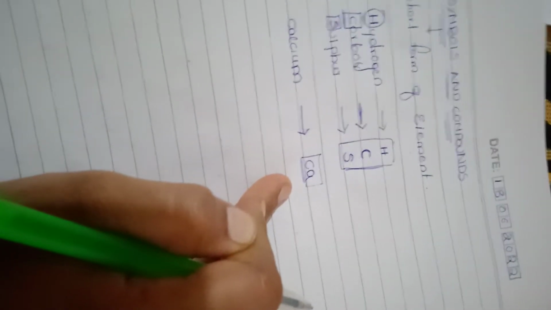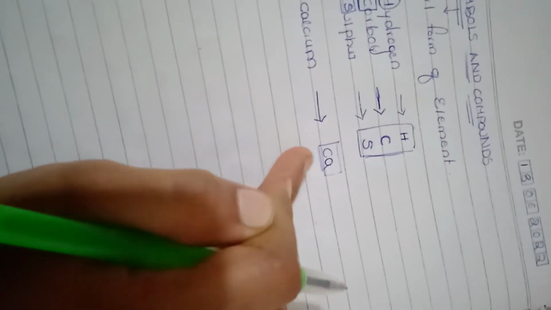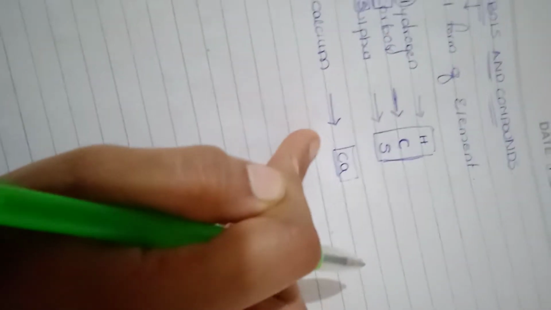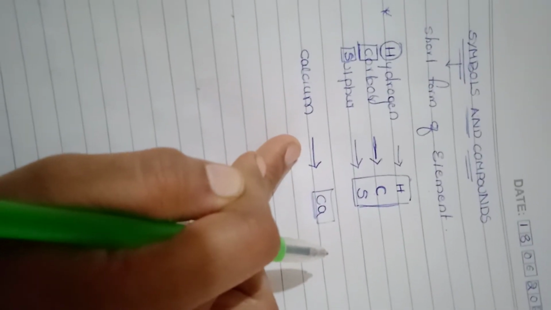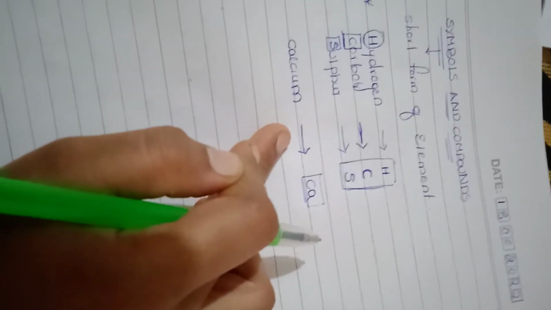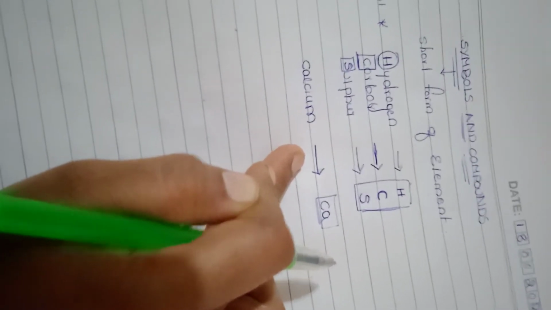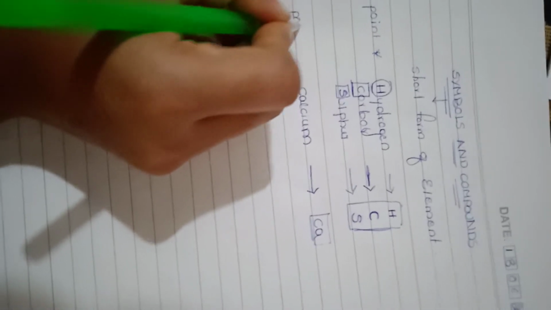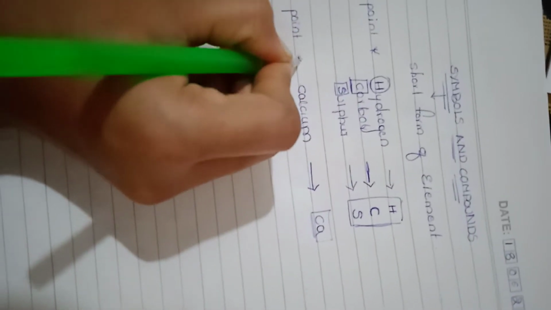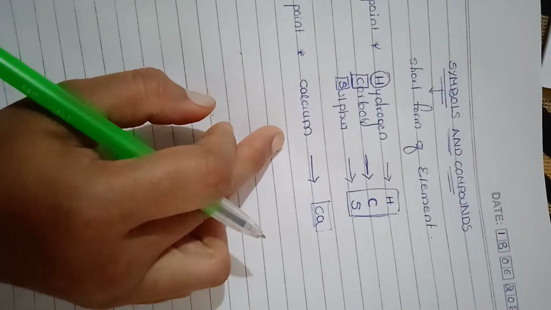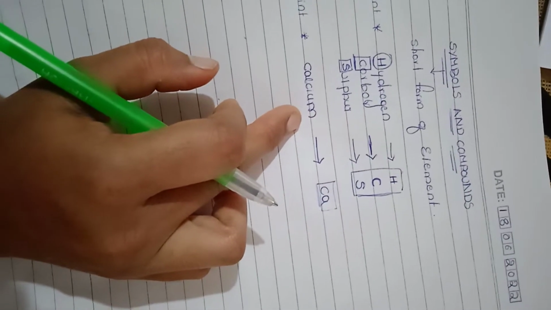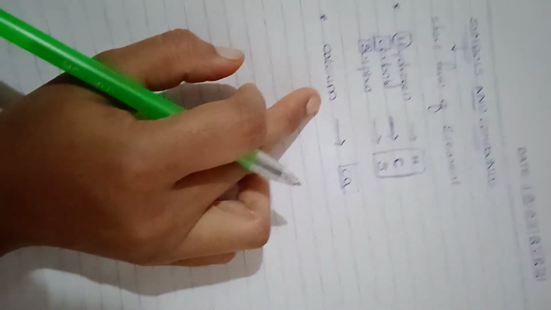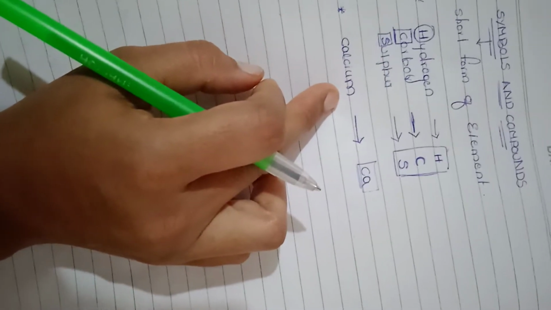So they started thinking how to give the symbol for this type of element, and they kept a rule for this type of symbol. This is the second point.